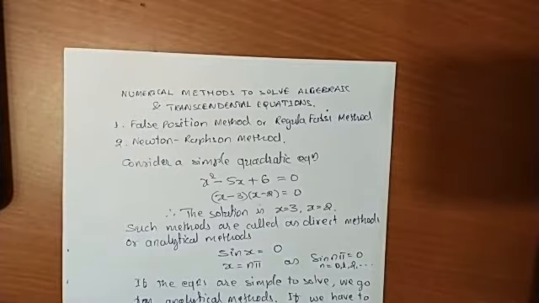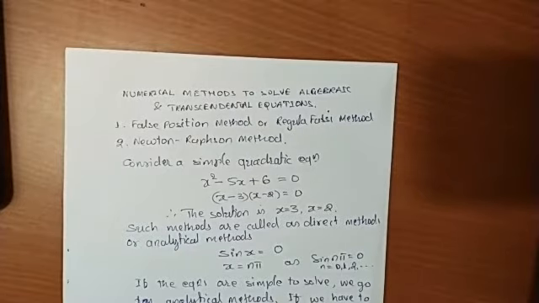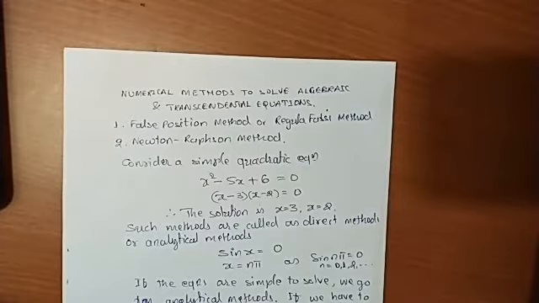If we have to solve complex equations, complex in the sense that it is not a complex number, but a difficult equation, then we go for indirect methods called numerical methods.